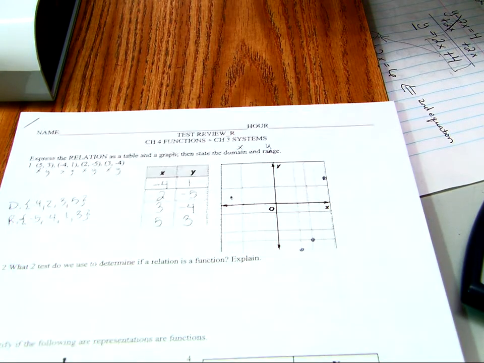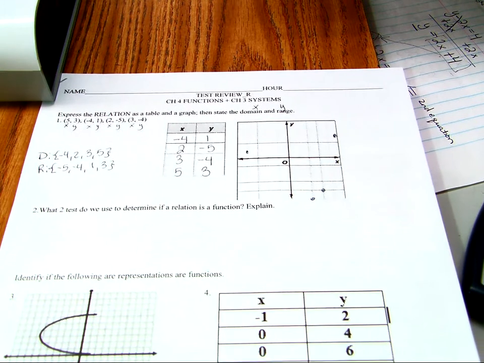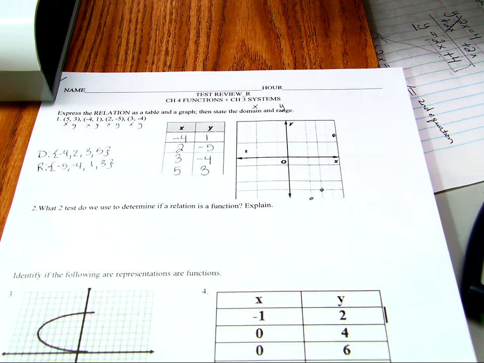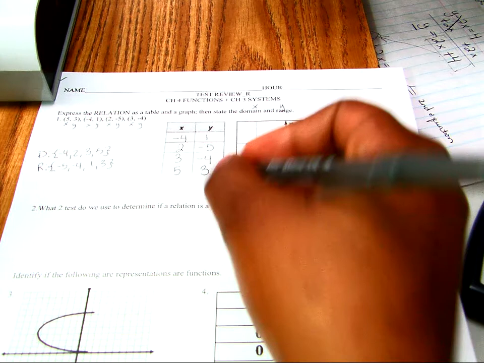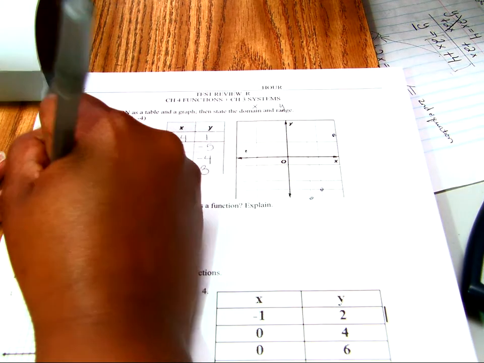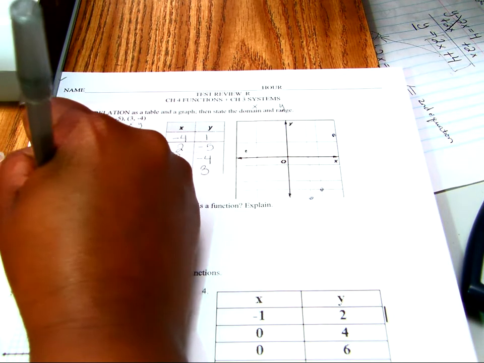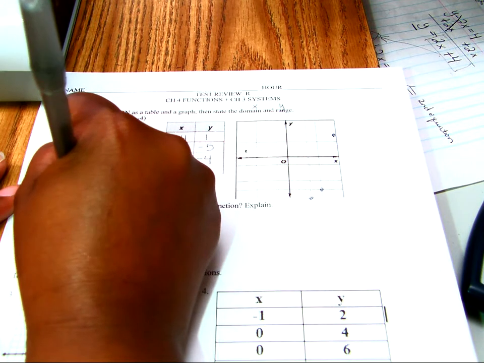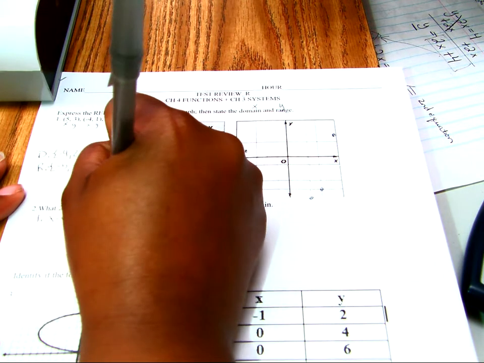Done with number 1. Number 2, what are the 2 tests we use to determine if a relation is a function? So we're trying to see if an x and y coordinate is actually something that could be true or possible. First test, x values cannot repeat.